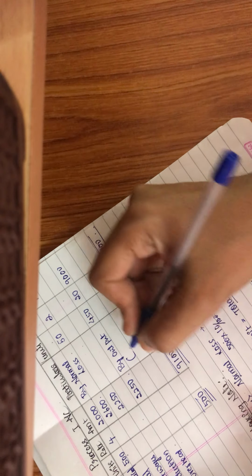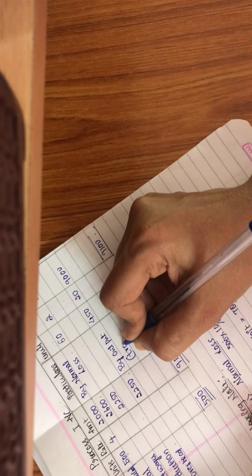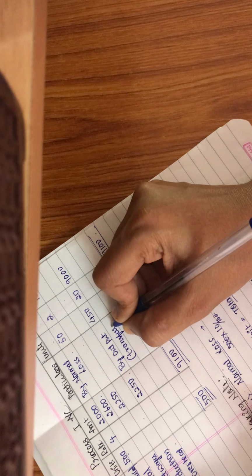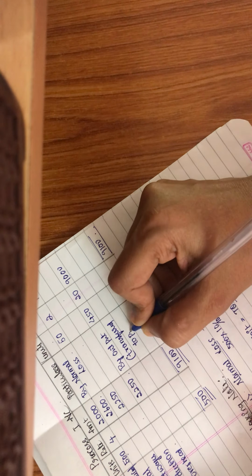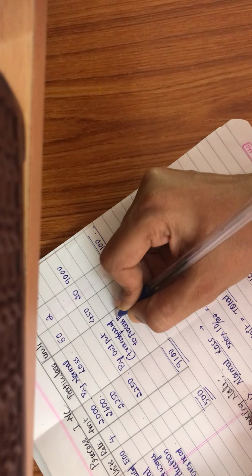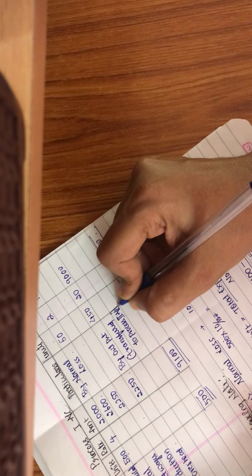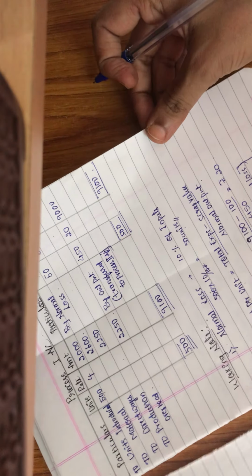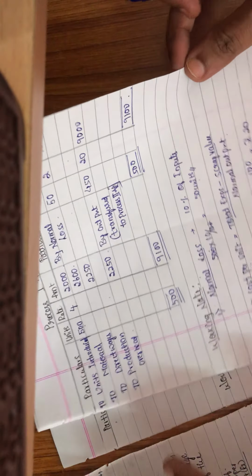Here this output is transferred to the process 2 account. Let us go for the process 2 account.